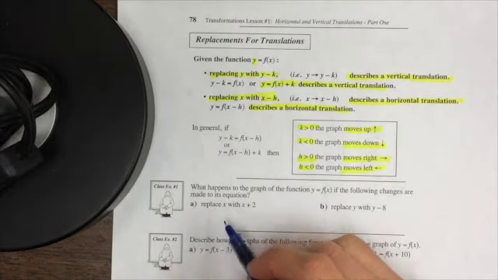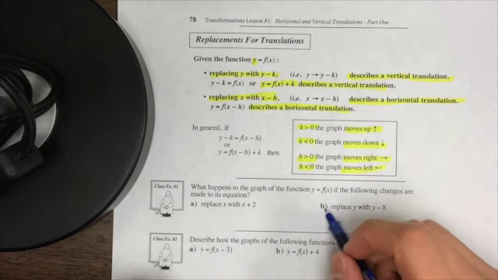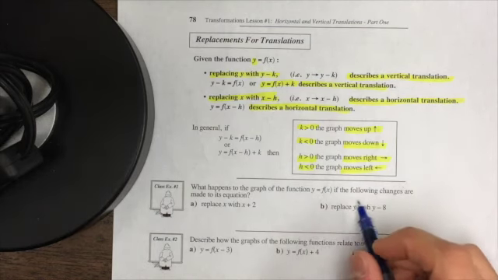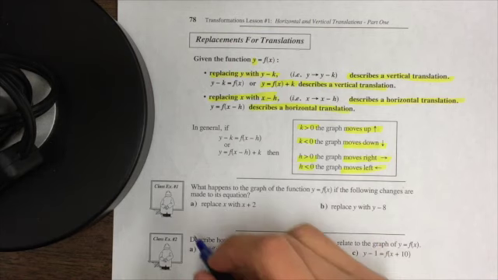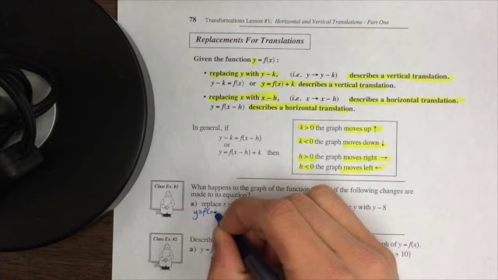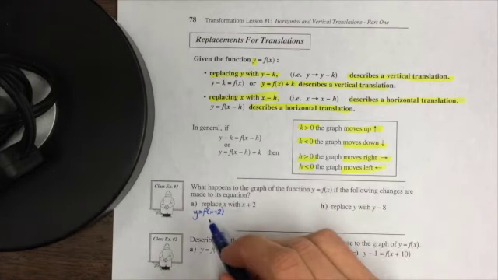So let's look at this x value here. Let's see the parameters that are acting on this function. If I have y is equal to f of x, and if the following changes are made to its equation, what's going to happen if I replace x with x plus 2? So what that would look like is y is equal to f of x plus 2. Well, we know that's going to be a horizontal translation.